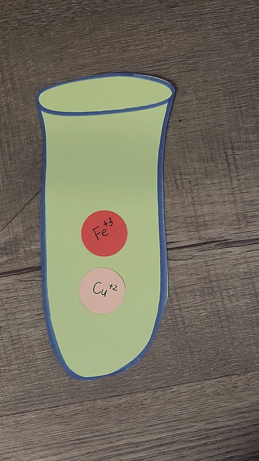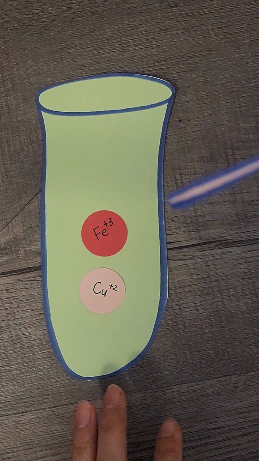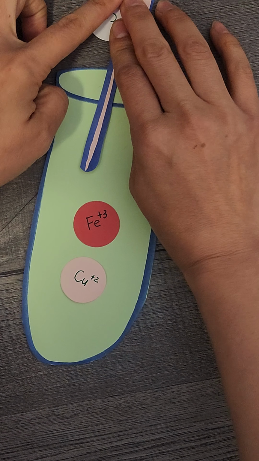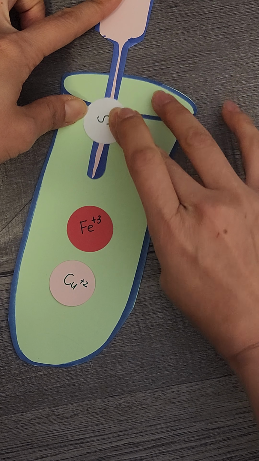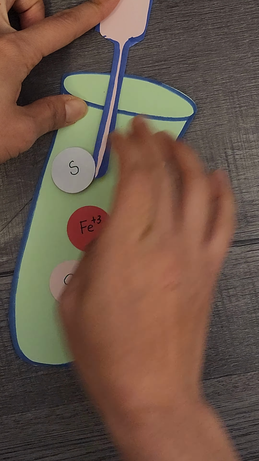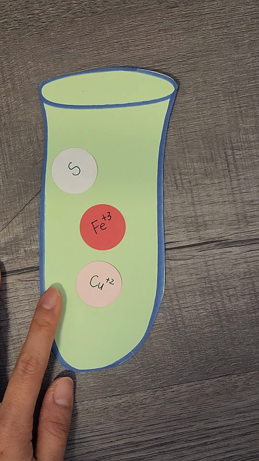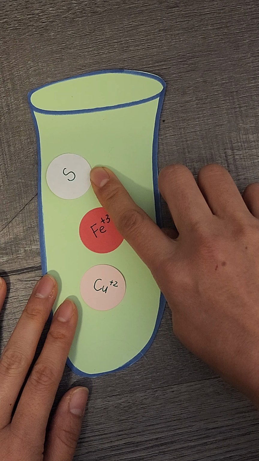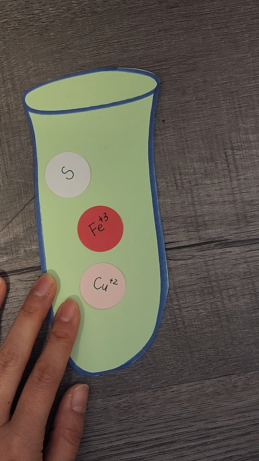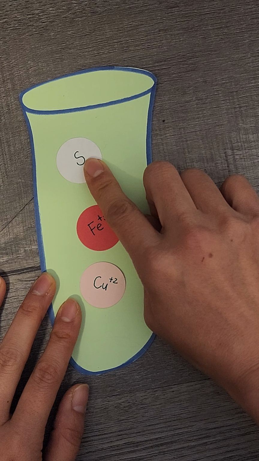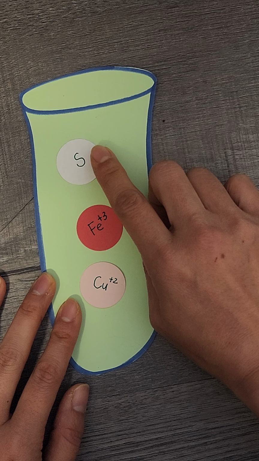what you're going to do is add thioacetamide. Here comes thioacetamide, and it will come down like this. I know it only shows the sulfur, not the rest of the chemical, but S will do. Thioacetamide has sulfur in it, hence why the S is there. After you add in the thioacetamide, you will need to heat this content.